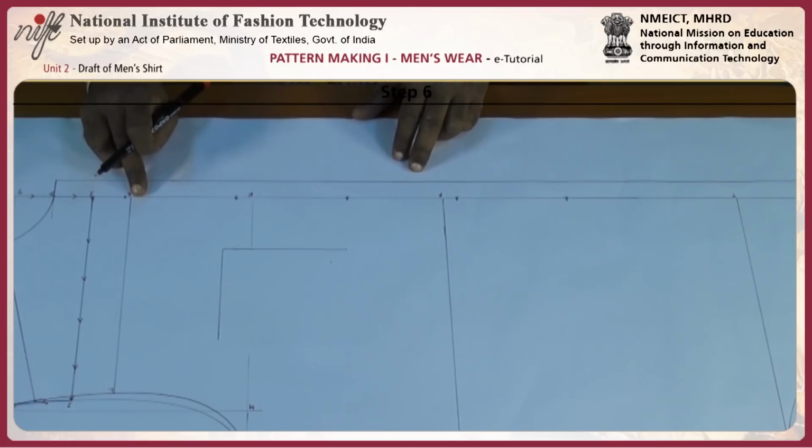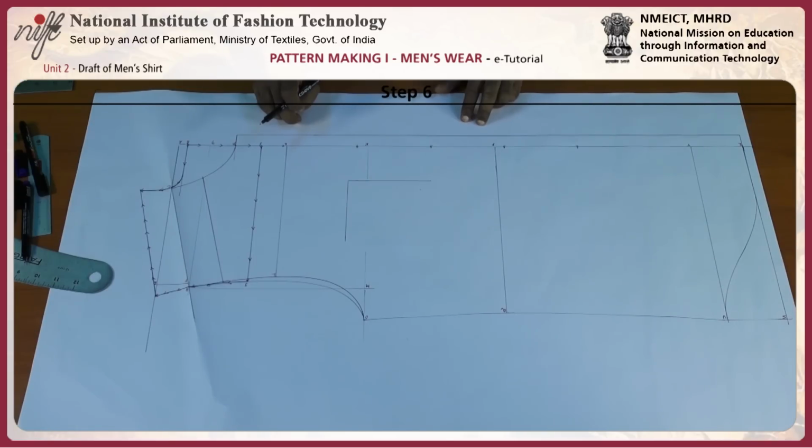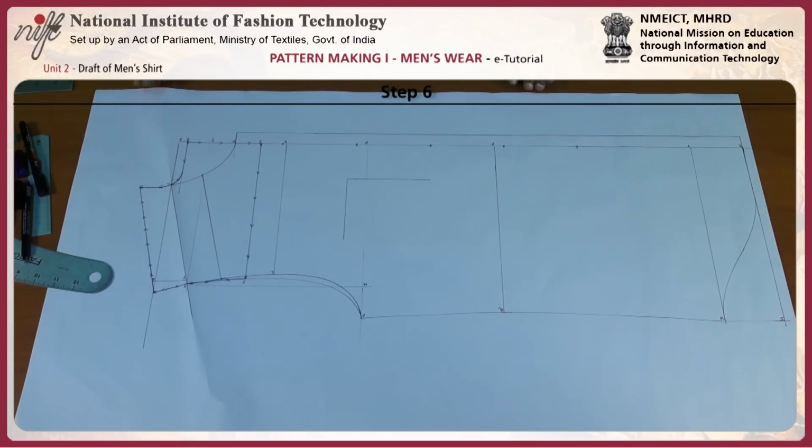I repeat, this I will cover when I am doing the separation of these patterns, which is covered in unit 8, I think. Further, adding seam allowance extension will be covered in unit 5, which is the separation of patterns. With this, I have completed the front yoke.